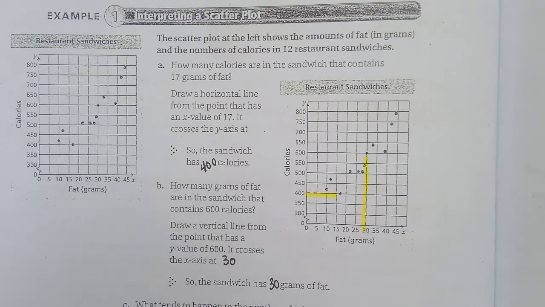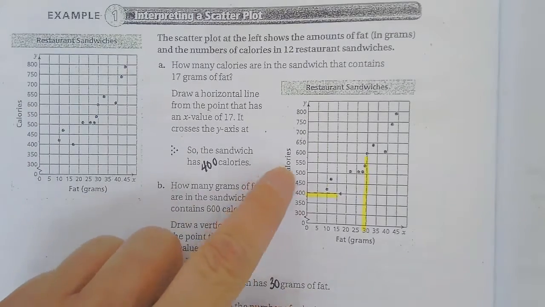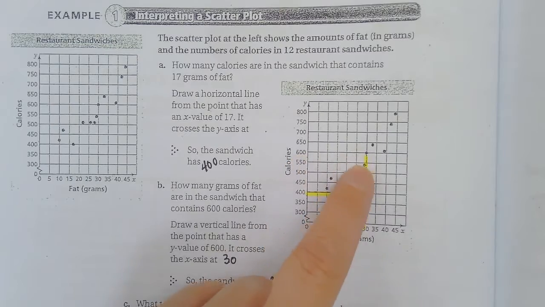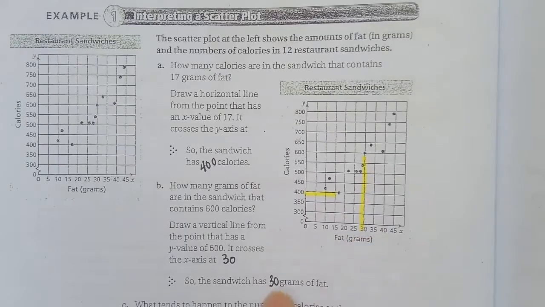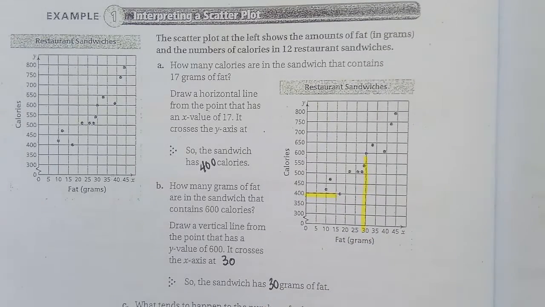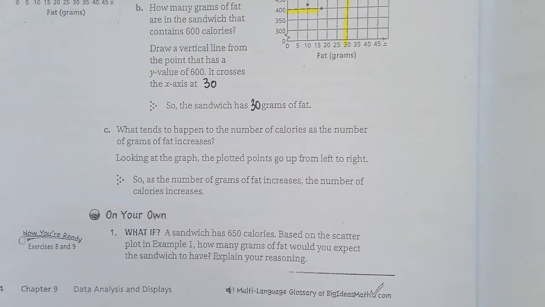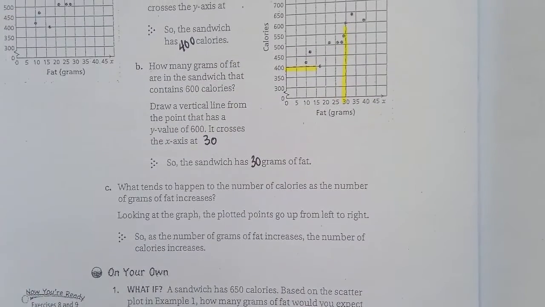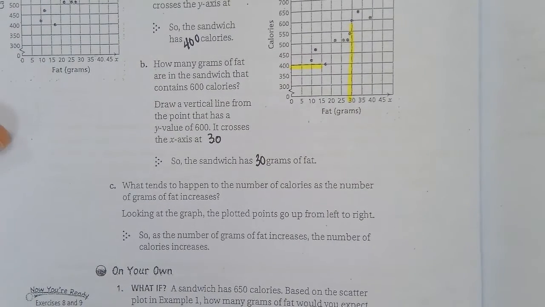How many grams of fat are in a sandwich that contains 600 calories? So calories are over here, or on this one. So you're going to find your 600 calories, and come here and then come down, and that tells us that it crosses the x-axis at 30, so there are 30 grams of fat in a 600 calorie sandwich. What tends to happen to the number of calories as the number of grams of fat increases? Looking at the graph, the plotted points go up from left to right. So the number of grams of fat increases and the number of calories increases.